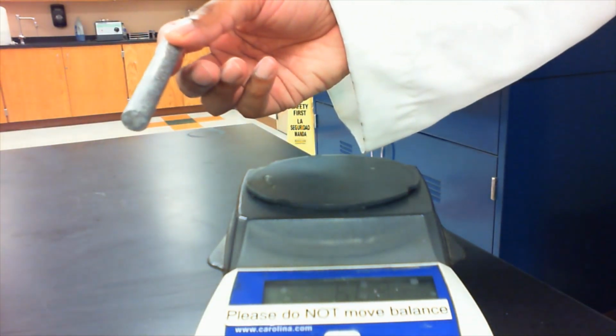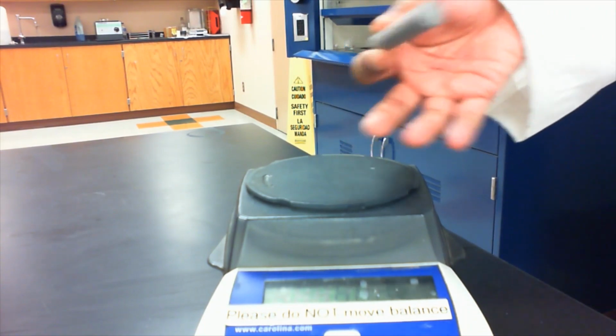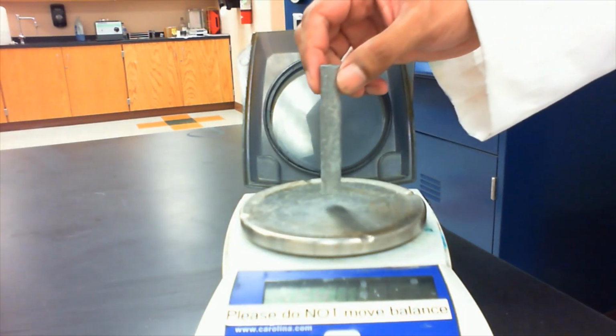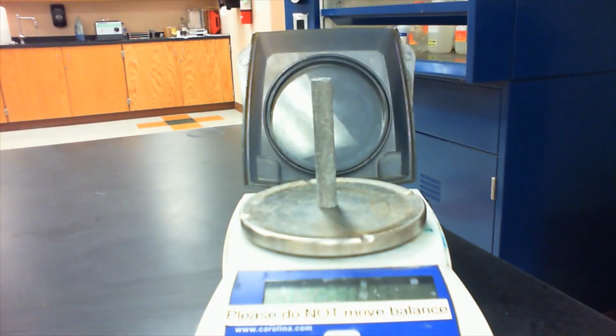So we can easily measure the mass of a piece of aluminum by using our balance. All right, so we can open it up, we zero it, and then we can place our piece of aluminum. We can record the mass.